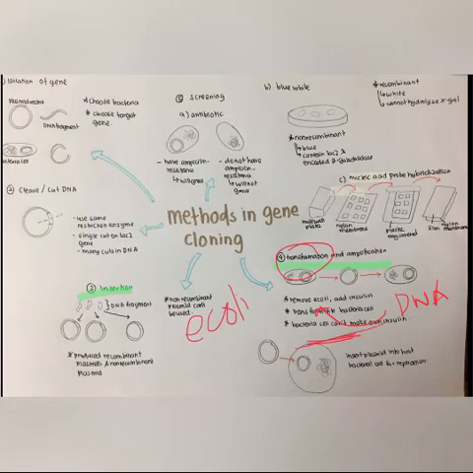So that is why transformation is done, and the transformation will produce 3 types of bacteria cell, which means we produce 3 types of plasmid. The first is the plasmid with recombinant DNA, the plasmid that we wanted the most.